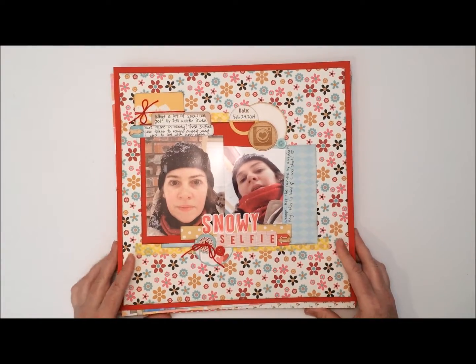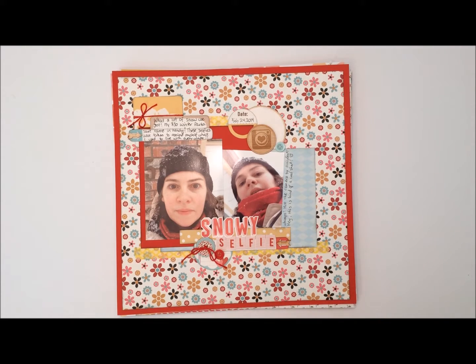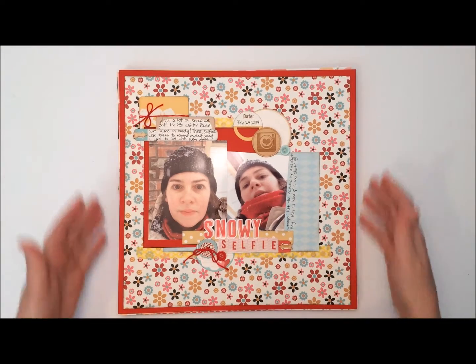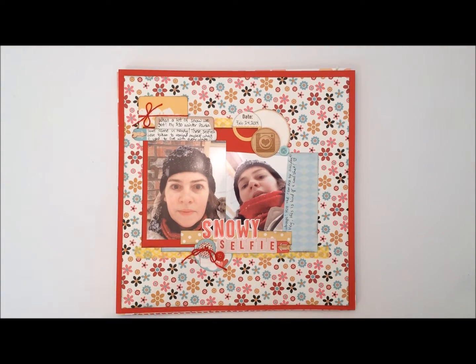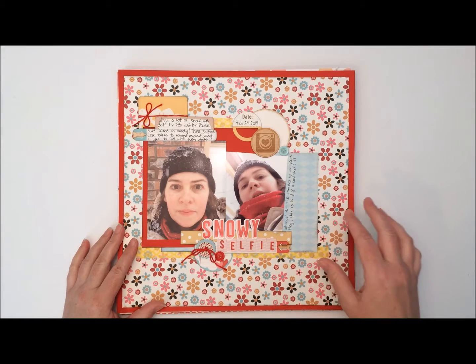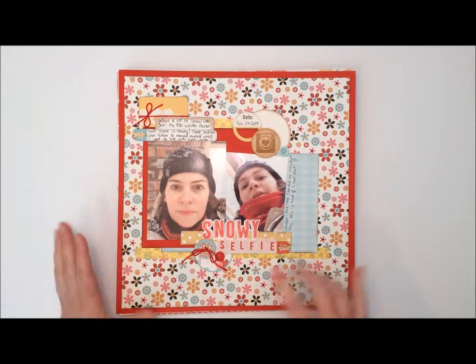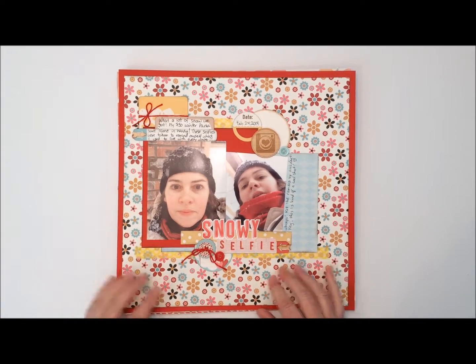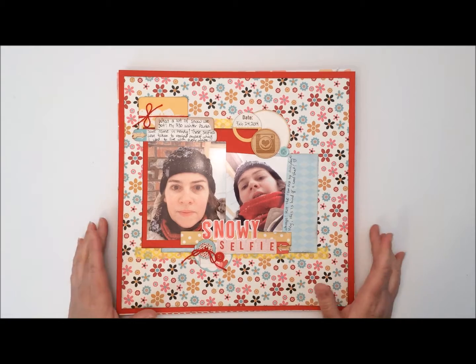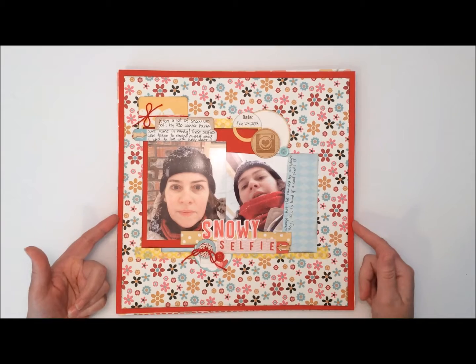And I was really talking about pattern scale because that was sort of the easiest concept I think for scrapbookers to understand, or the easiest way to understand scale for a scrapbooker is to think of pattern scale. And so here we've got a sort of medium to large scale pattern as a background, and it's quite bold, but I don't think it overtakes the photos, and that's because we've used bold colors as well, and we framed it in that red.